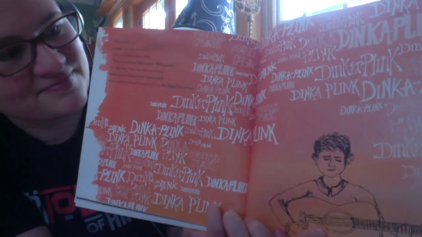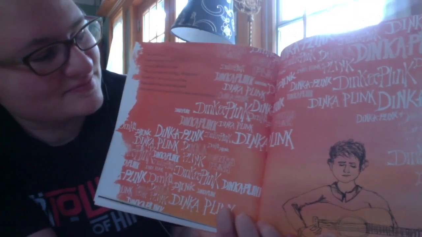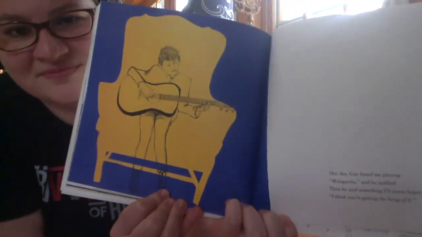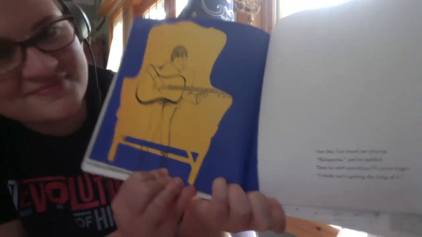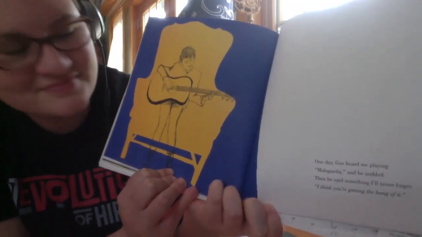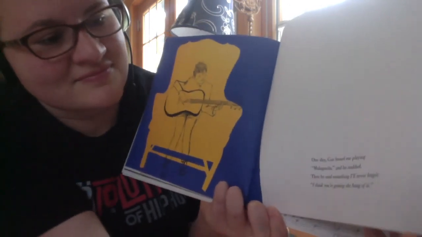Dink-a-plink, dink-a-plink, dink-a-plink. And I practiced on that beautiful guitar. One day, Gus heard me playing Malaguena and he nodded. Then he said something I'll never forget. "I think you're getting the hang of it."